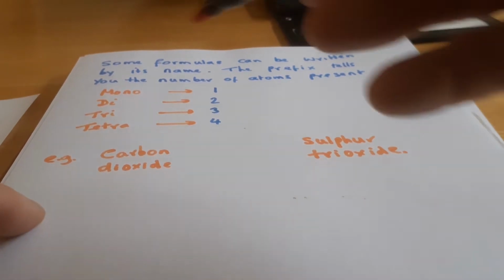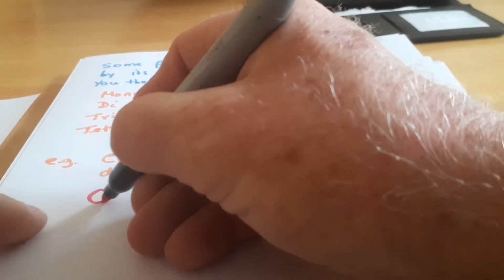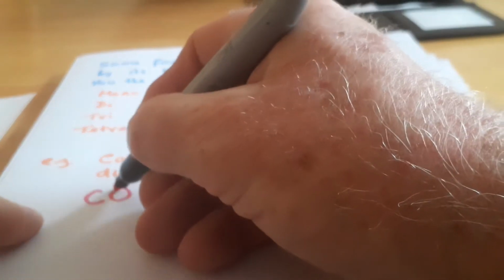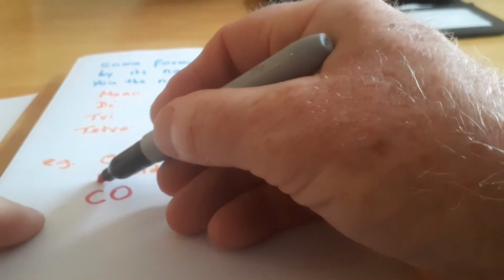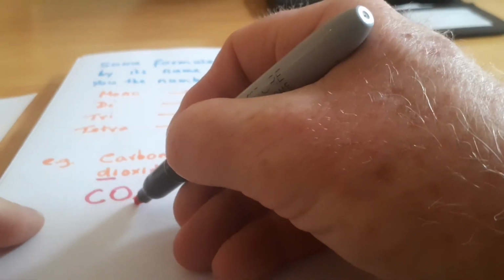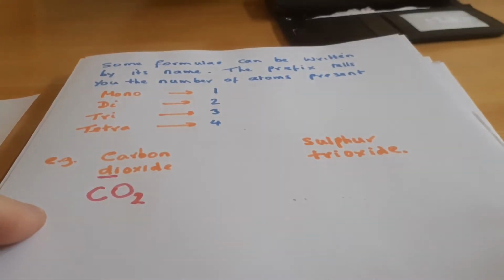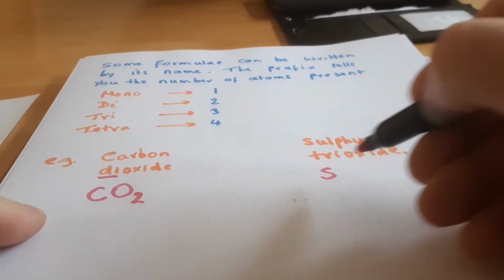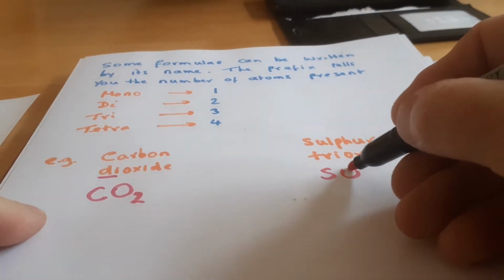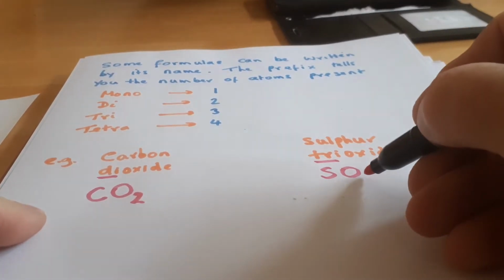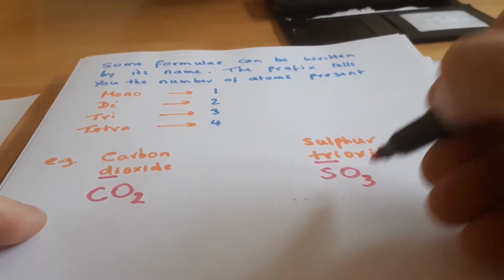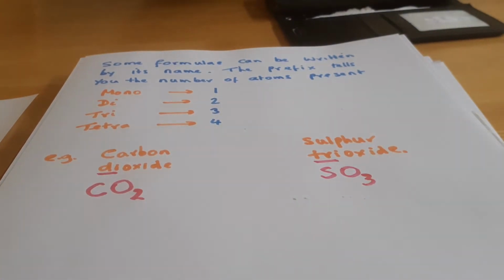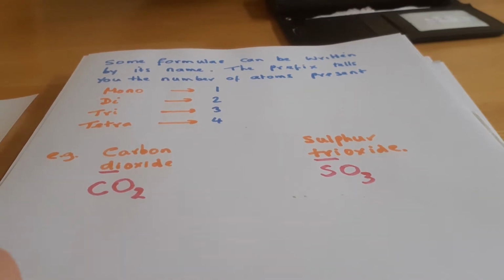So if we look at carbon dioxide, carbon we know is C, oxygen is O, and this prefix di means there are 2 oxygens. So CO2. Sulfur is S, oxygen is O. Now the prefix there, tri, means there are 3. So SO3. Not that many of these, but they're fairly straightforward.